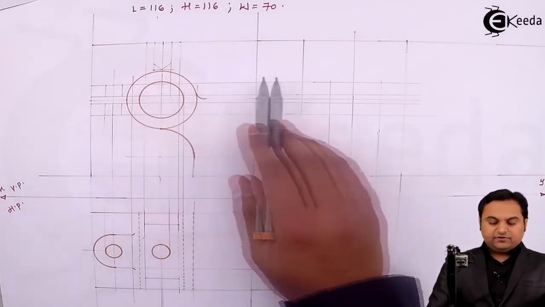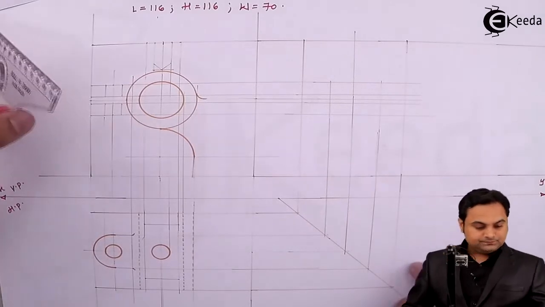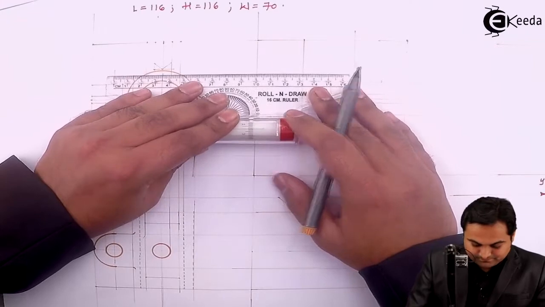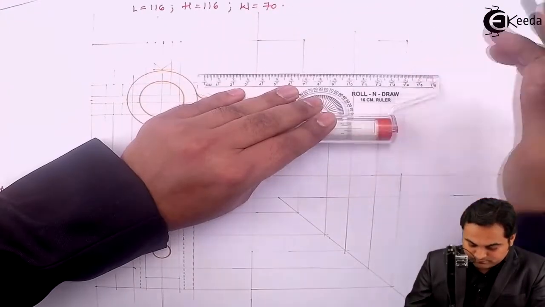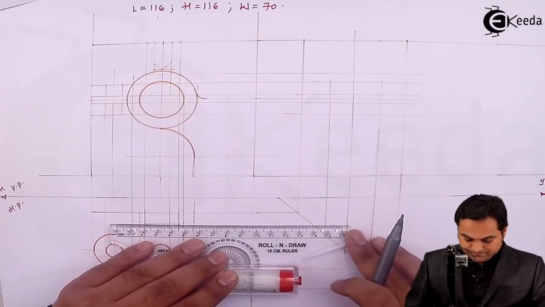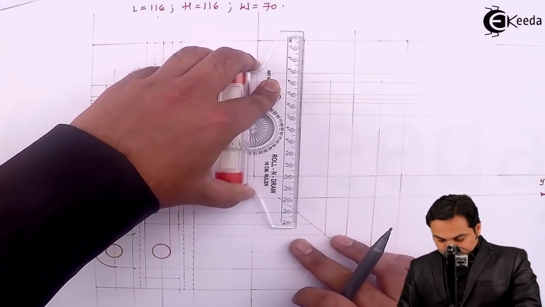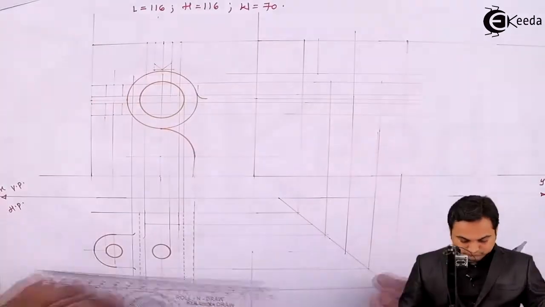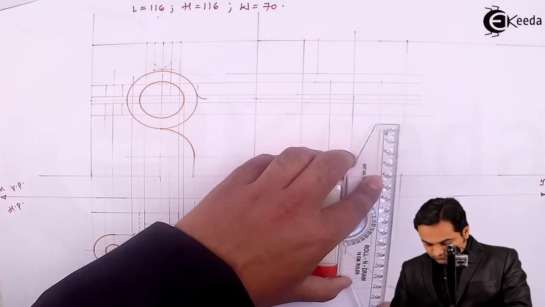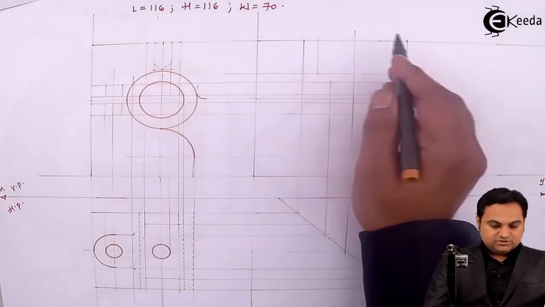Its height, I'll get it from the front view, and width from the top view. That is the rectangular surface. Width is 50 mm. I'm projecting from the top view. So this is the width.